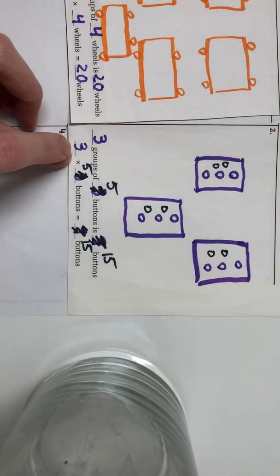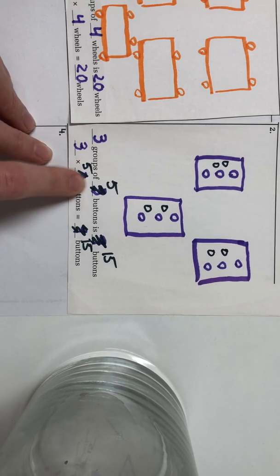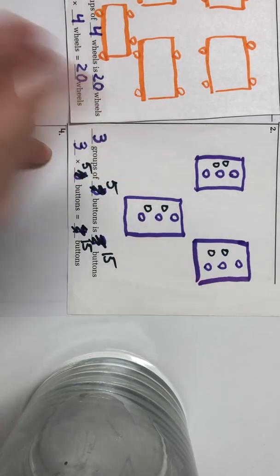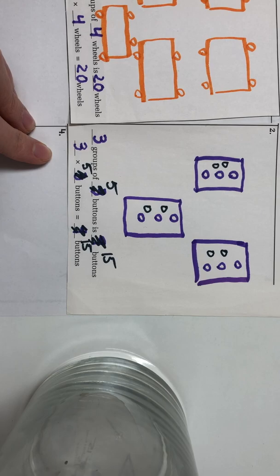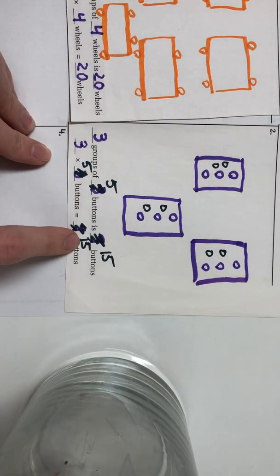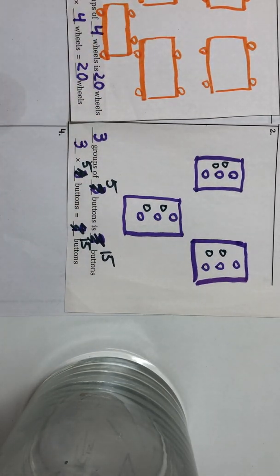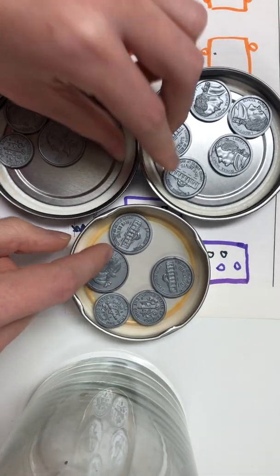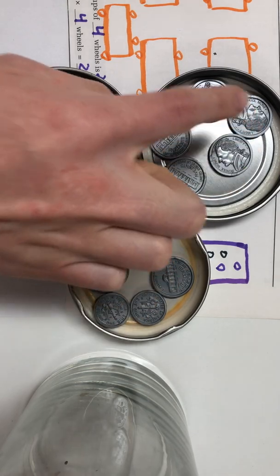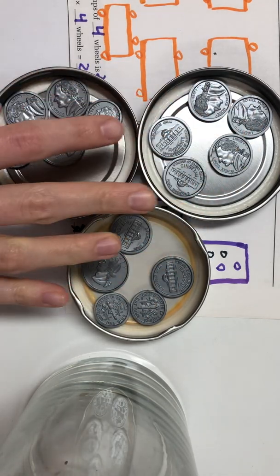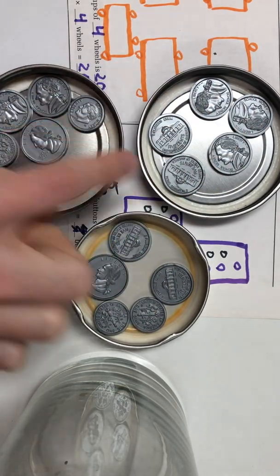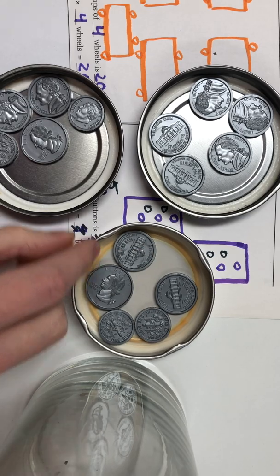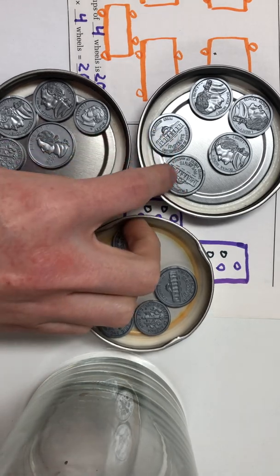And once again, this is like 3 times 5, meaning that we're counting 5 3 times, or we're counting 3 5 times to get to 15. Now you can also act this out at home with things that you have. So this would also show 3 groups, and each one has 5. So these groups are equal because each one has the same amount in each one, meaning that they are the same.